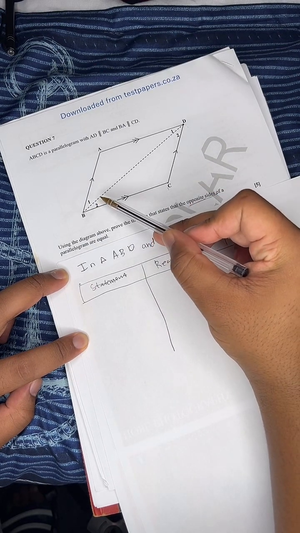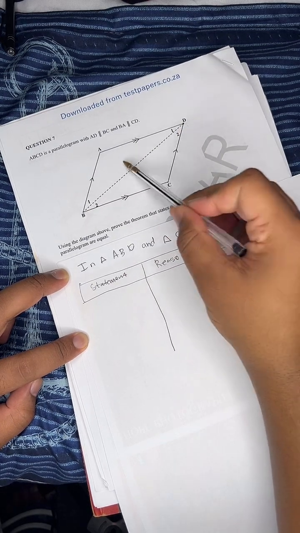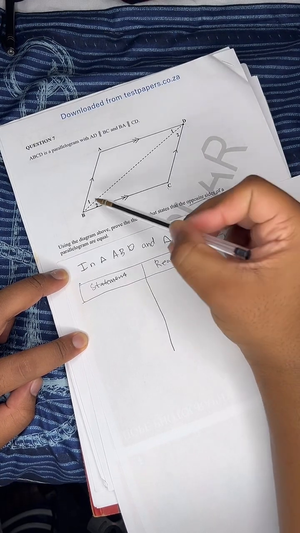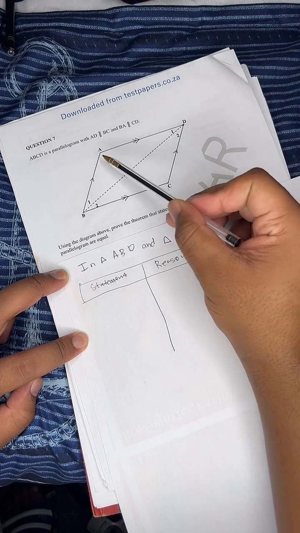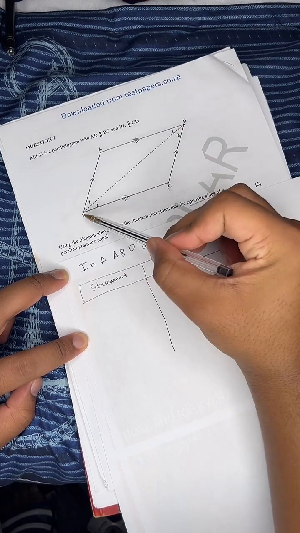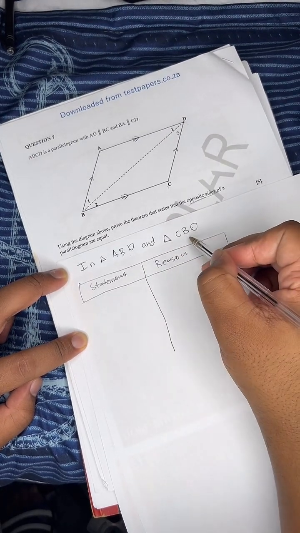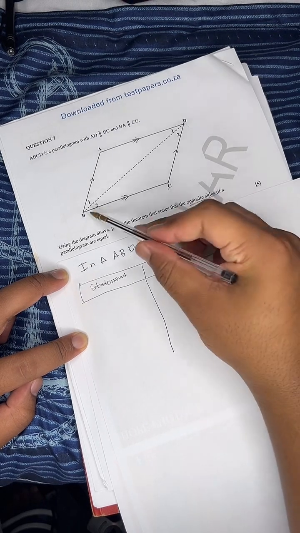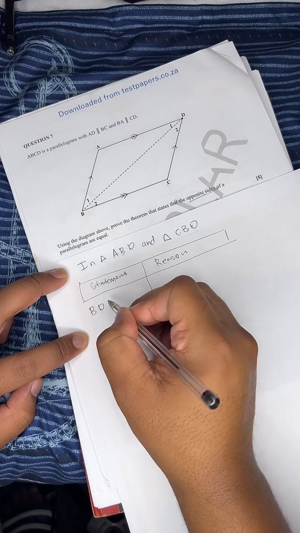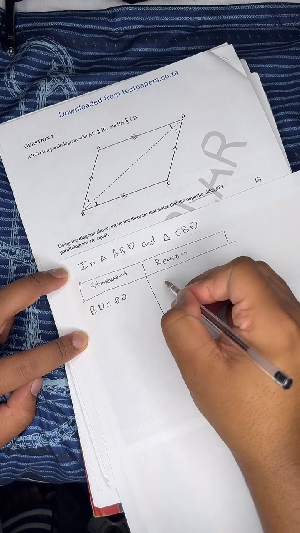So from these two triangles, we know that they share a common side. Remember that we have triangle ABD and CBD. So if we have two triangles that have BD, this side here is common. You see we have BD here, we also have BD here. So it means they have a common side. So we're gonna say BD is equals to BD.